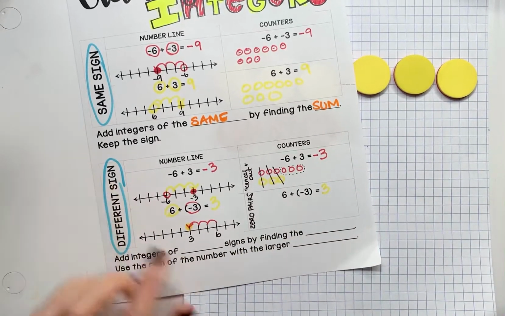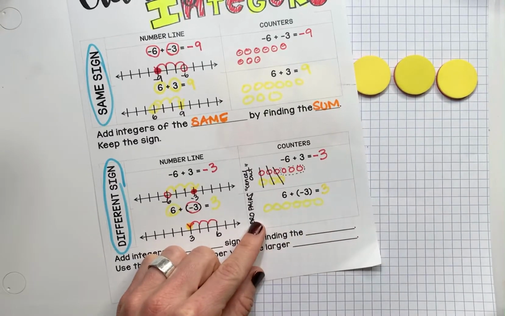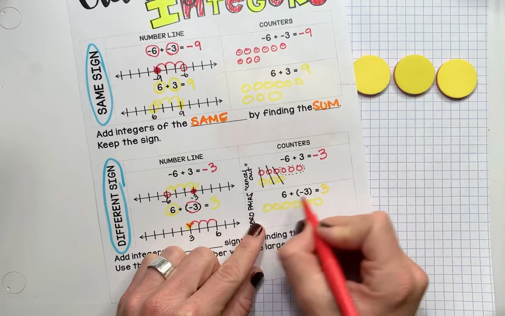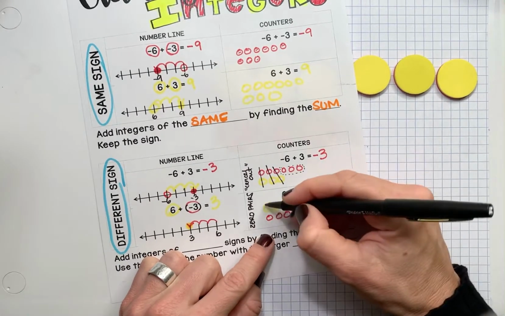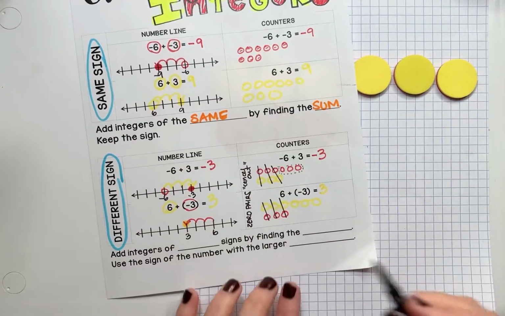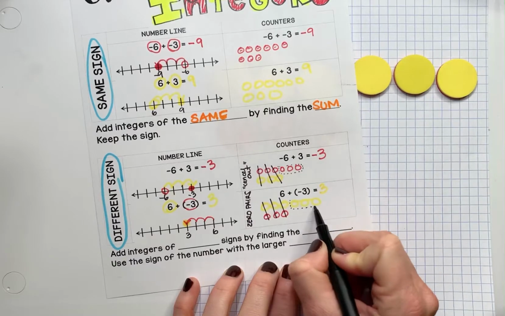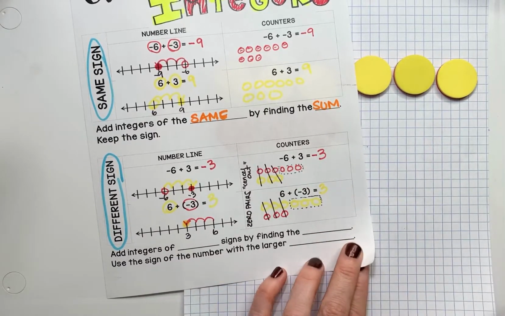And then I can go ahead and draw that here. 1, 2, 3, 4, 5, 6. And then I'm adding 3 negatives, 1, 2, and 3. Those zero pairs cancel out, and I can show that by just crossing them out. And then what am I left with? These 3 positive integers.